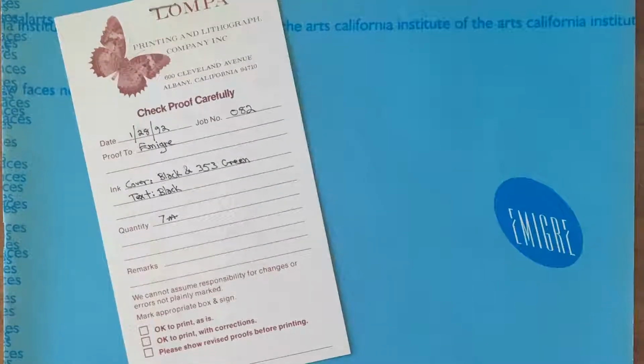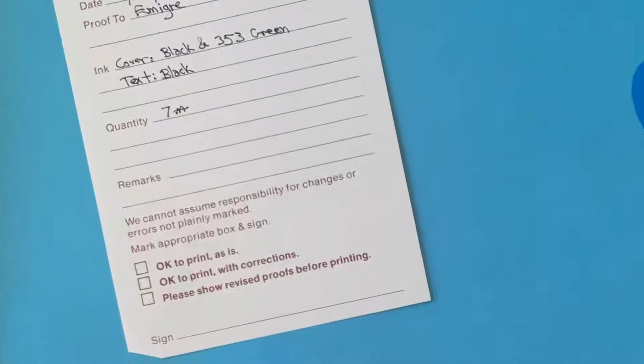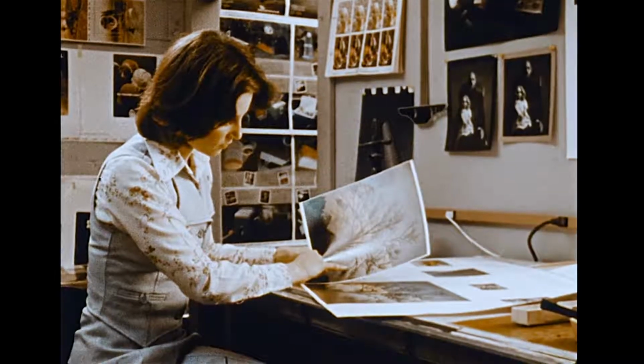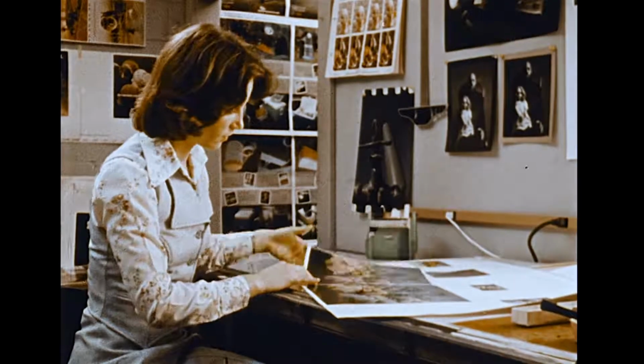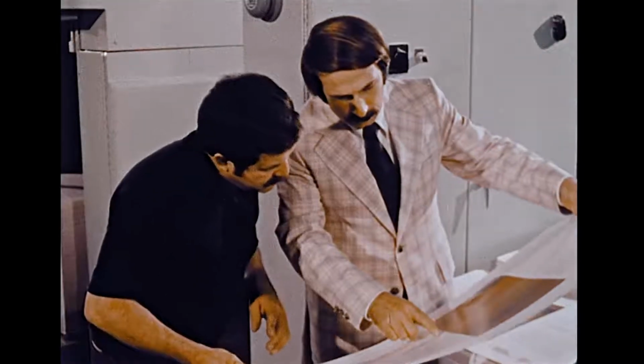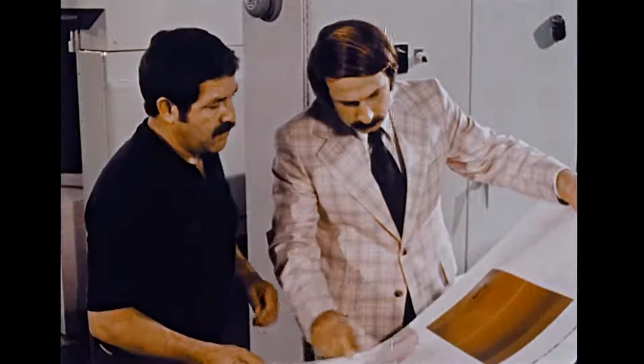Once that was approved and you had to sign off on the blues, as we call them, then the printer would go ahead and make the plates and send you color proofs before you approved everything. At that point, I usually went to the press run to make sure the color was right, to make sure the registration was correct. So it was an extremely time-consuming process.